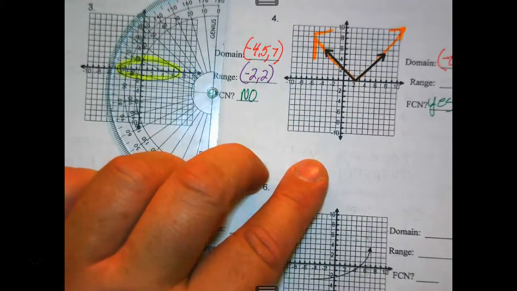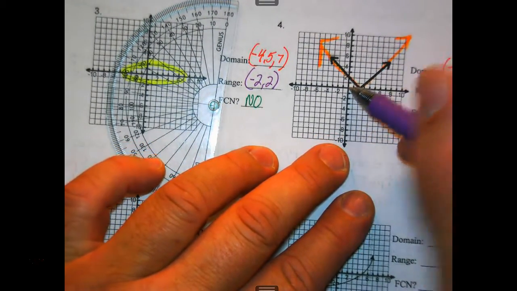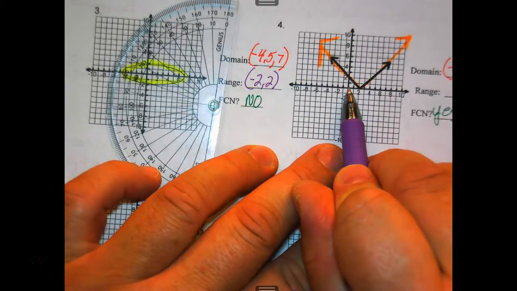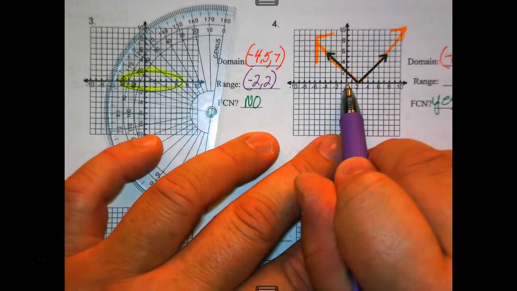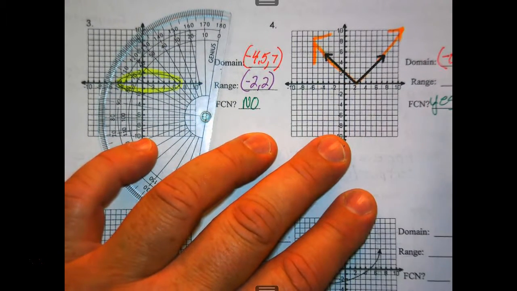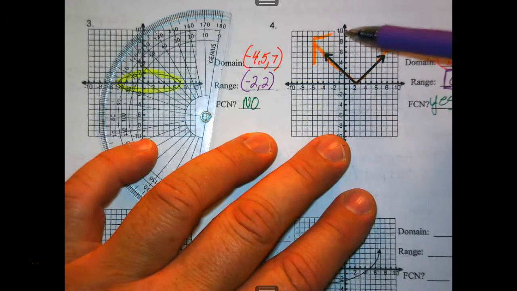Where does it start on my y-axis? What's the lowest y value? 0. Does it include 0? Yes, it does. Where does it end on my y-axis? Infinity, right?